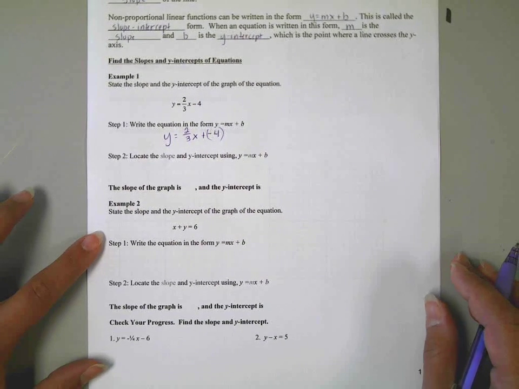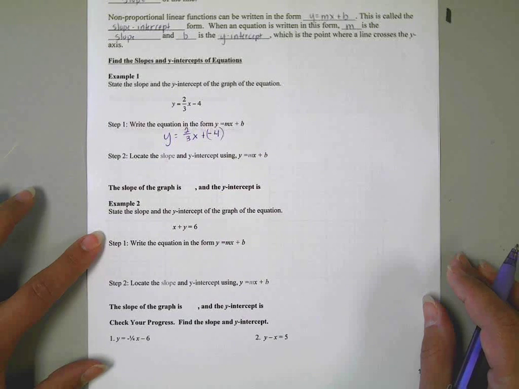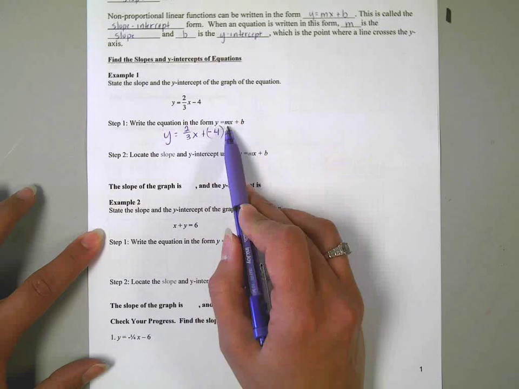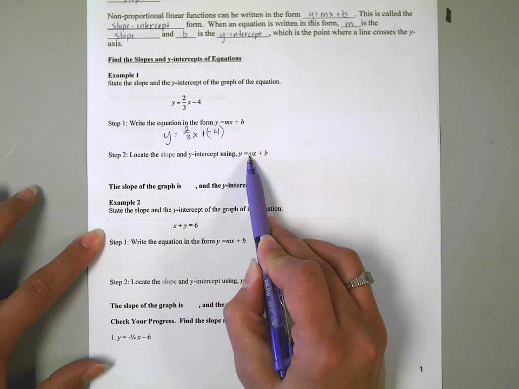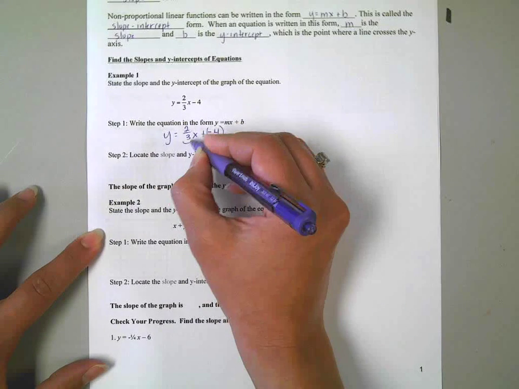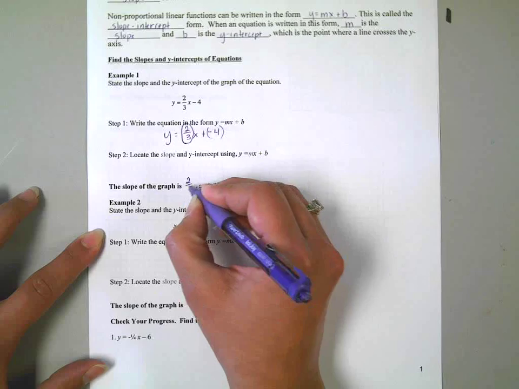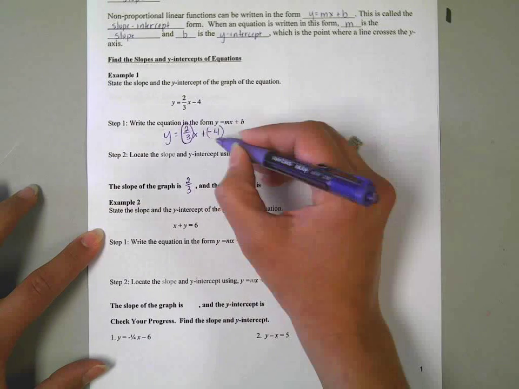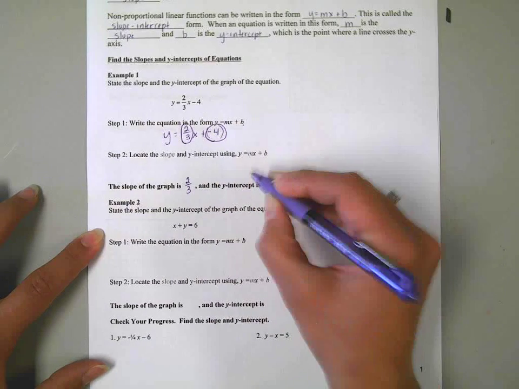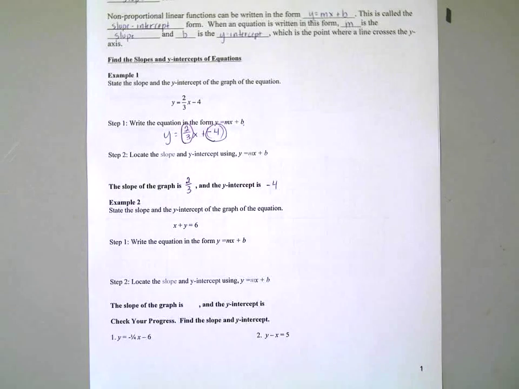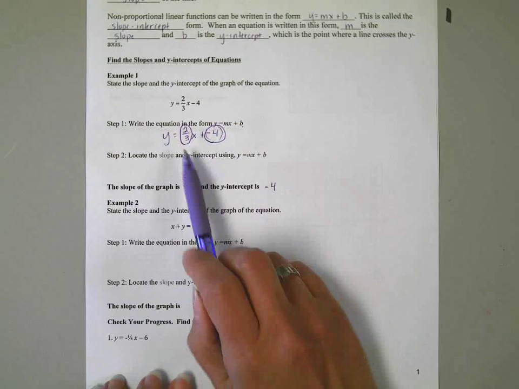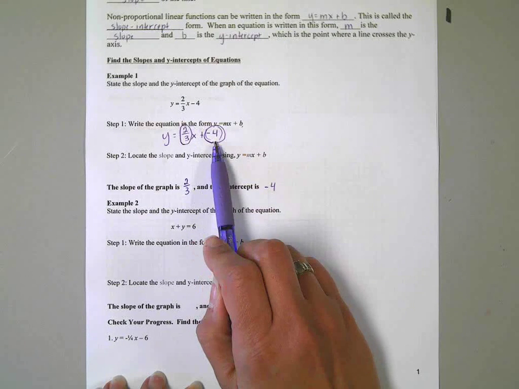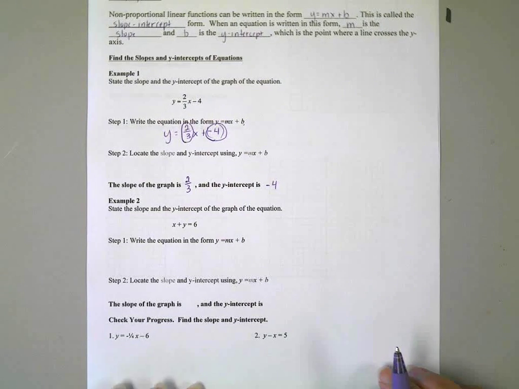Now we're going to locate the slope and y-intercept using the y equals mx plus b format. So we know that y equals mx plus b is our format where m is the slope. So this is going to be our slope, 2/3. And the y-intercept is b, and so the y-intercept is going to be negative 4. So when I look at this equation, y equals 2/3 x minus 4, 2/3 is our slope, and negative 4 is our y-intercept.